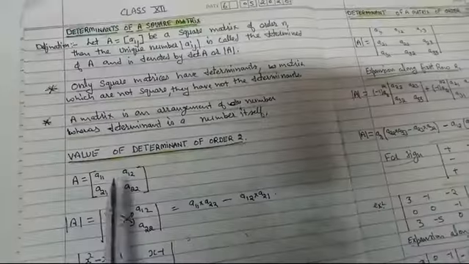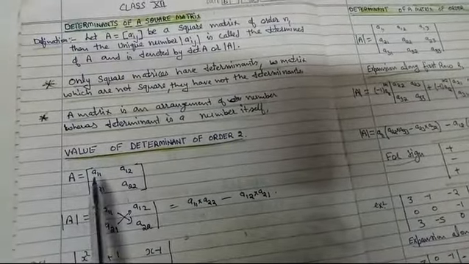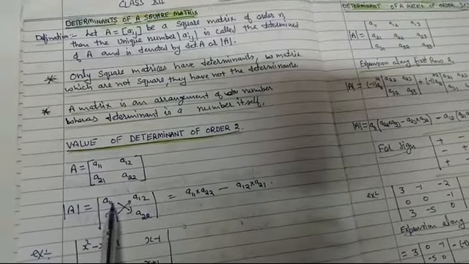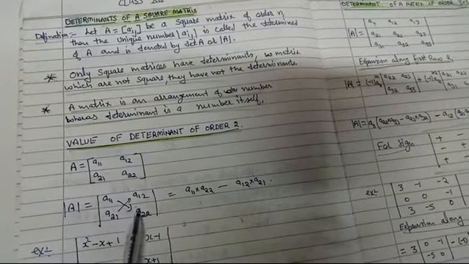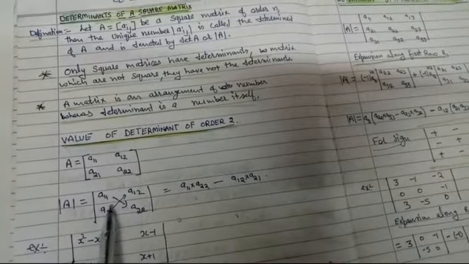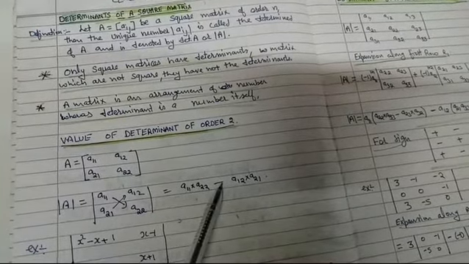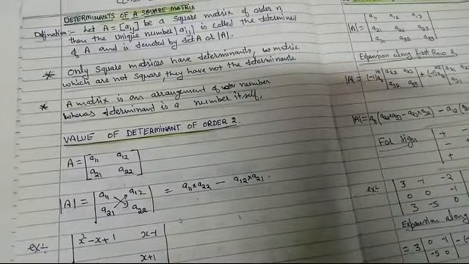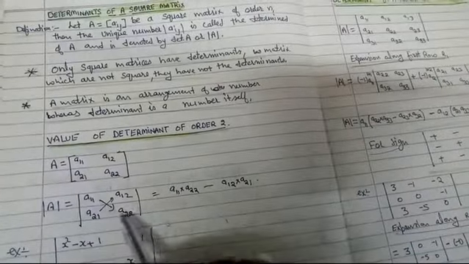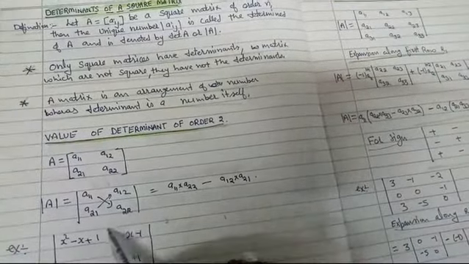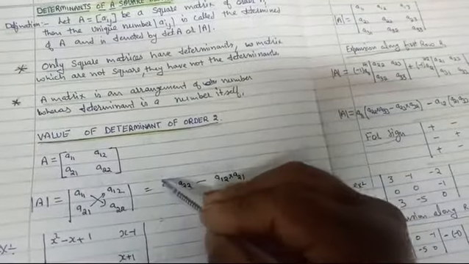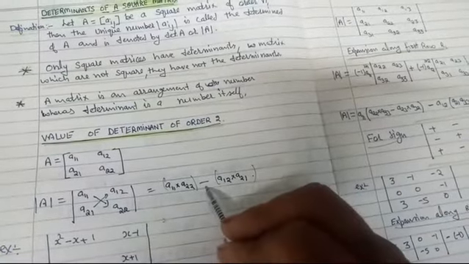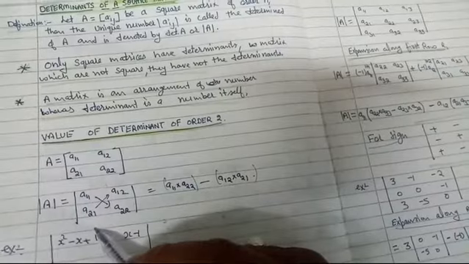So let's see one example, the value of a determinant of order 2. Suppose this is a matrix A, and we have to find its determinant. We multiply a11 and a22, but when we go from down to up, we have to change the sign. Again I'm repeating, down to up we change the sign, plus becomes minus. So a11 a22, then going down to up the sign becomes minus, then a12 and a21.